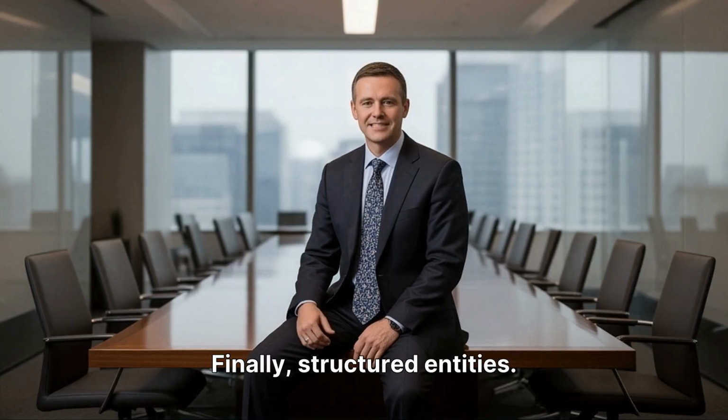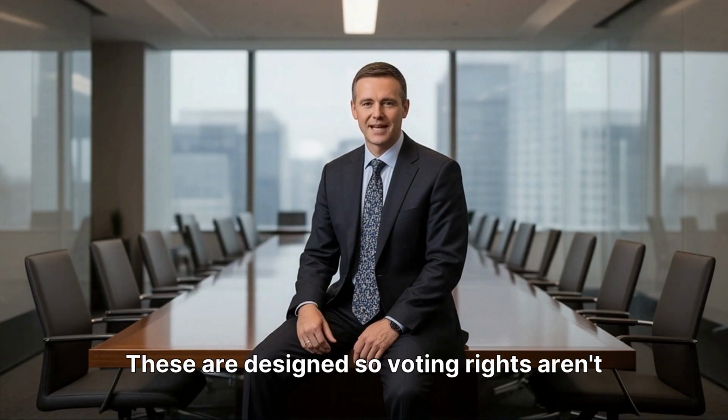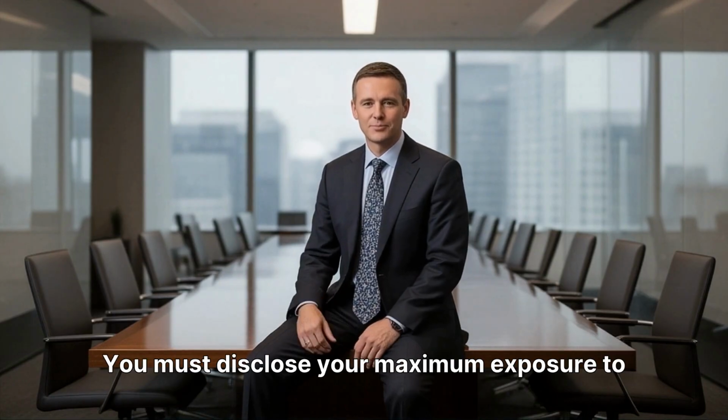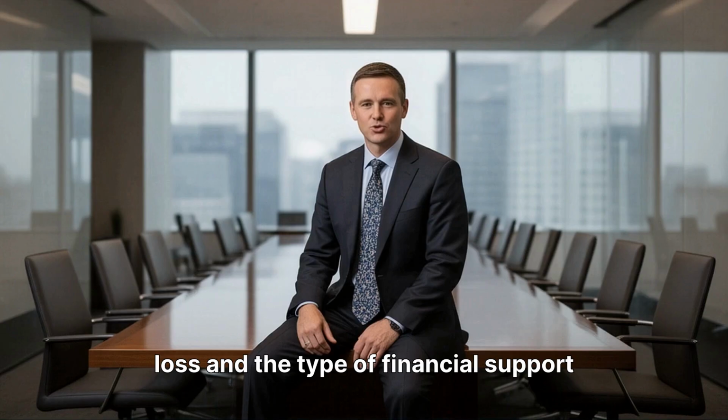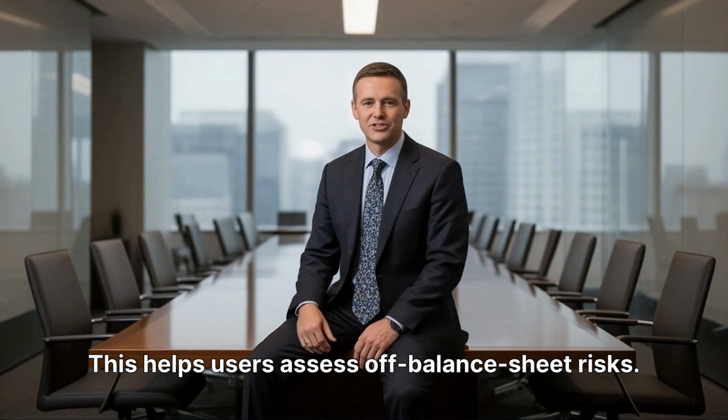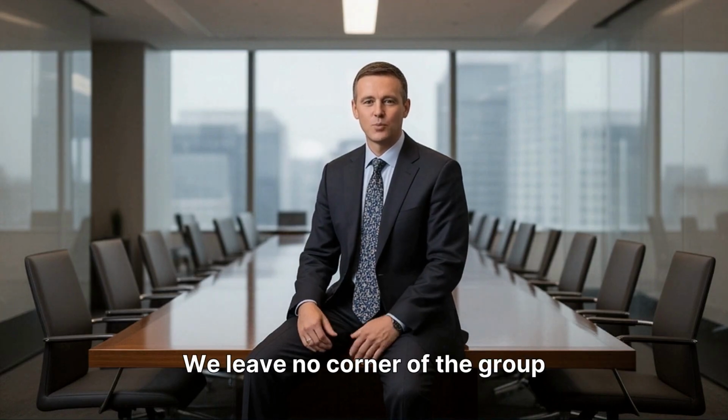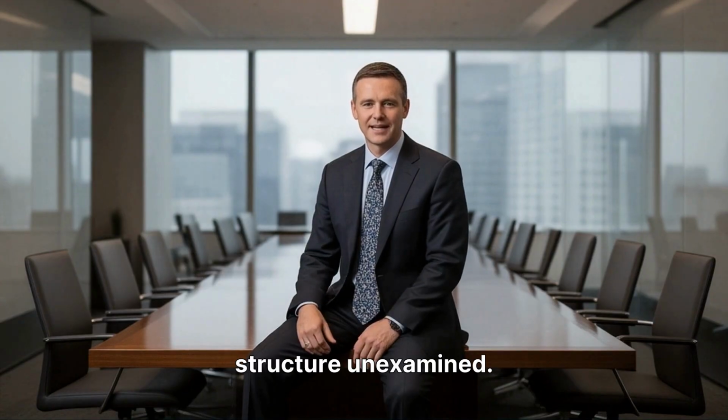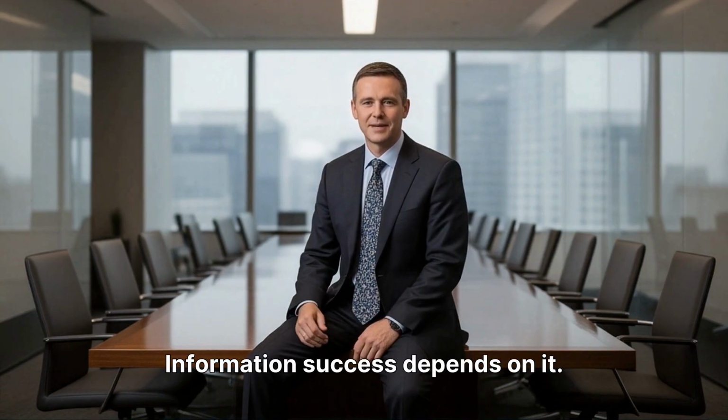Finally, structured entities. These are designed so voting rights aren't the dominant factor in control. You must disclose your maximum exposure to loss and the type of financial support provided. This helps users assess off-balance sheet risks. We leave no corner of the group structure unexamined. Information success depends on it.